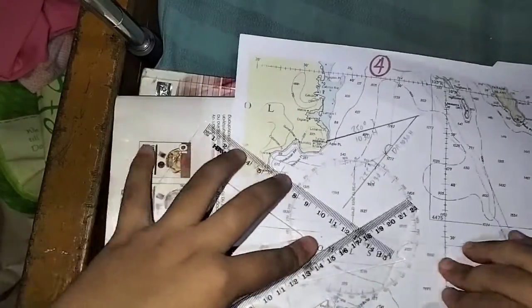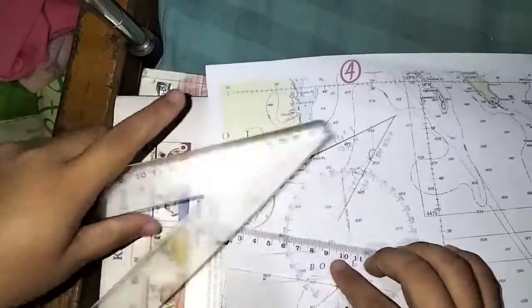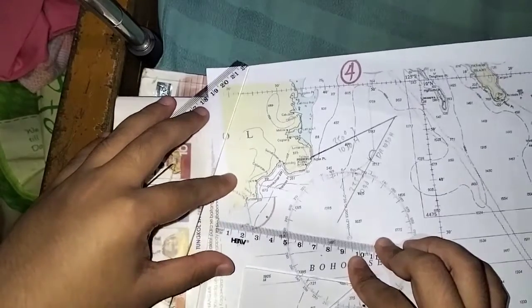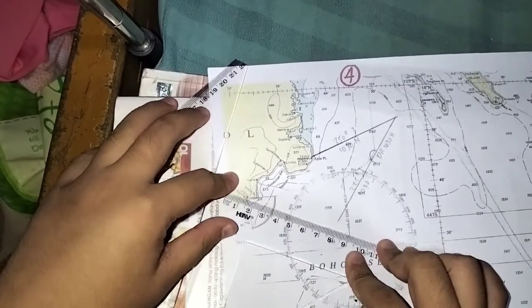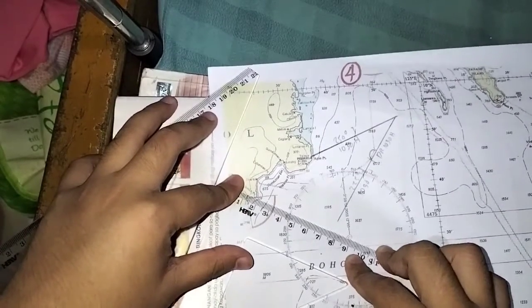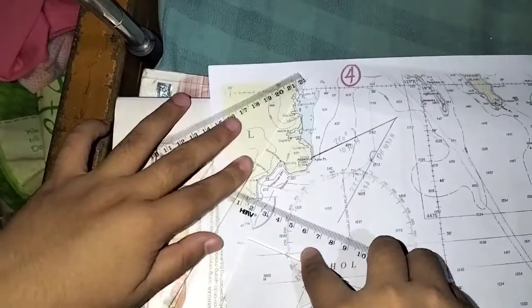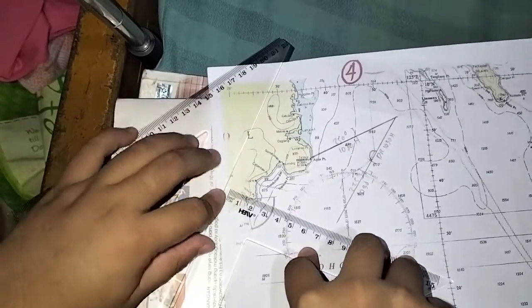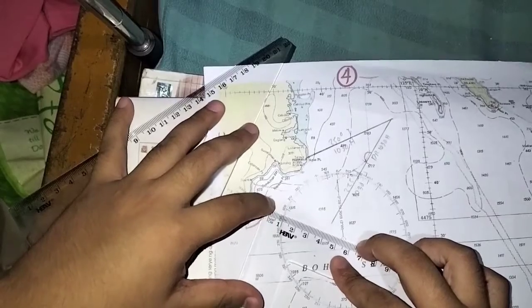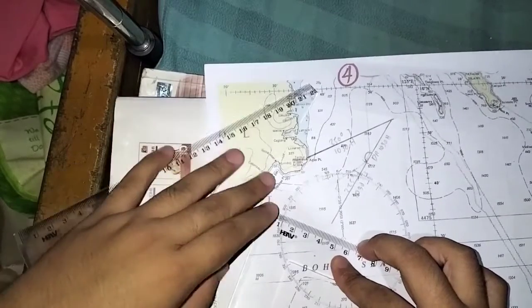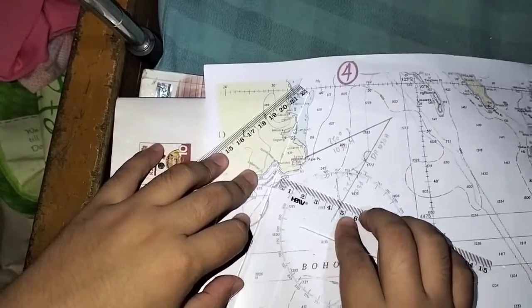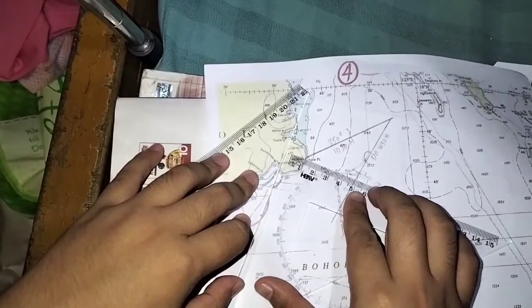Wait a minute. 315. So this is the 315. So what we'll do now is drag your triangle ruler to the Aguio Port Lighthouse. So this is the Aguio Port Lighthouse.